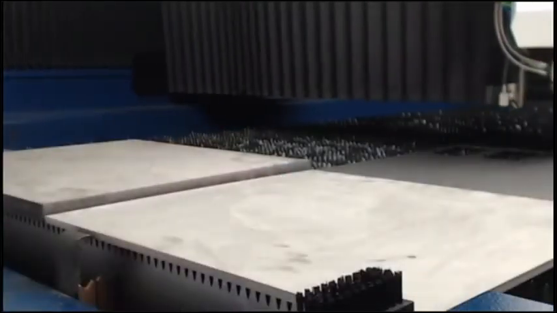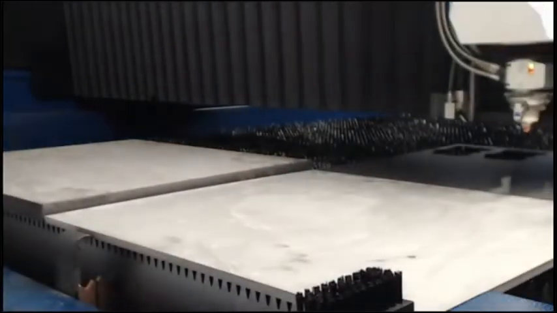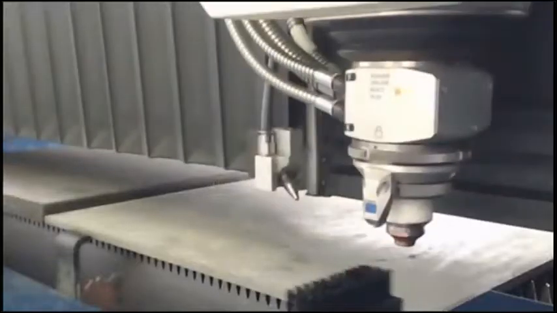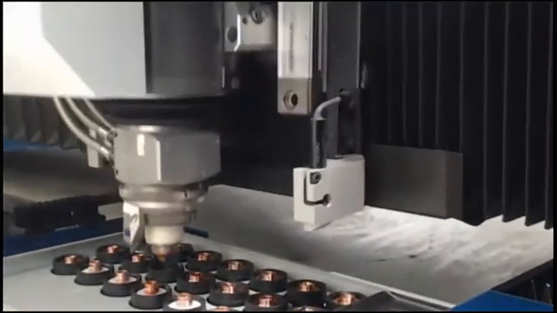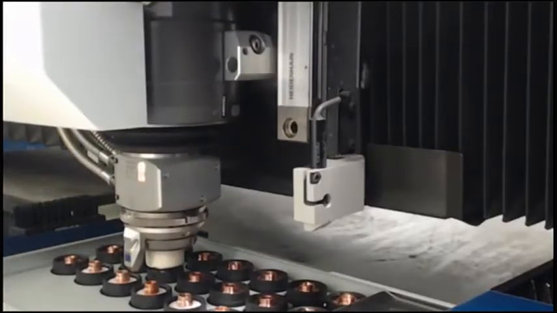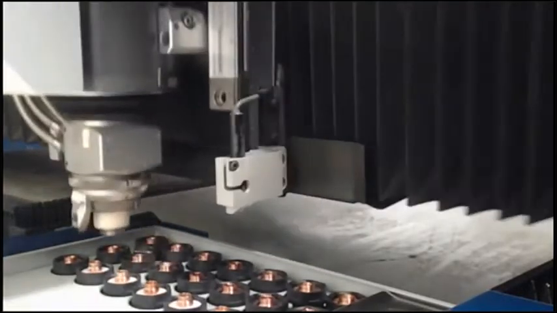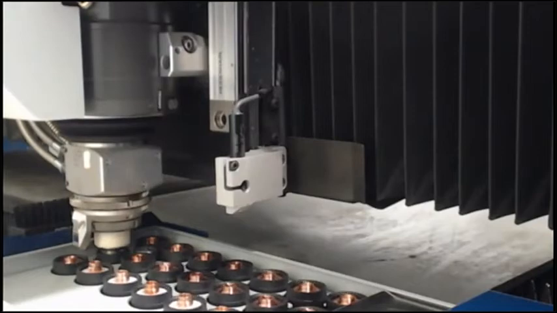I'm going to drive my laser here over my sheet and set my position and let it go. So this is our 5030, like I said. This is going to be cutting at 826 inches a minute, I believe. It's a 120 thousandths of an inch thick material again. Right now we're doing a nozzle change. You can see it there.